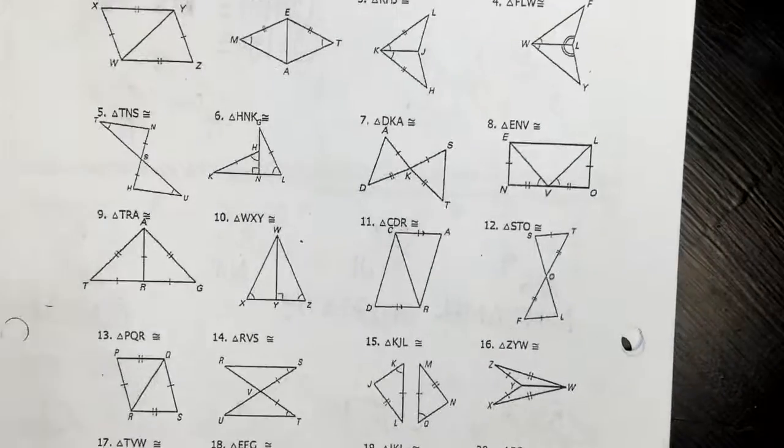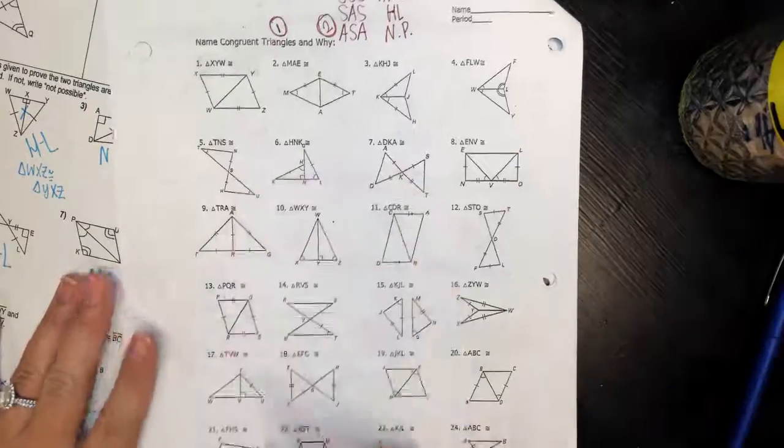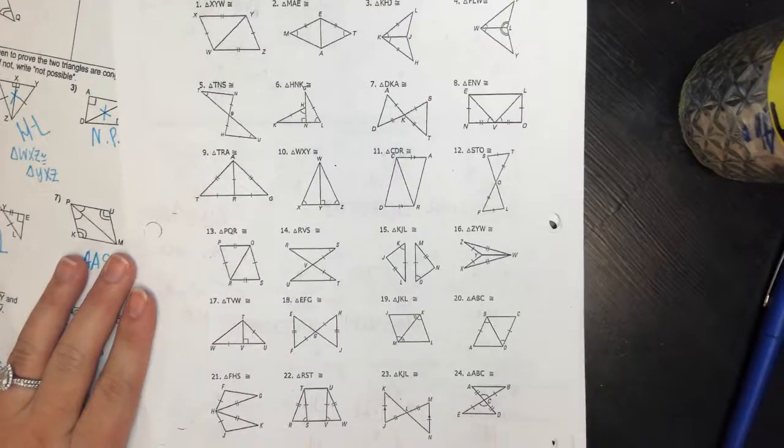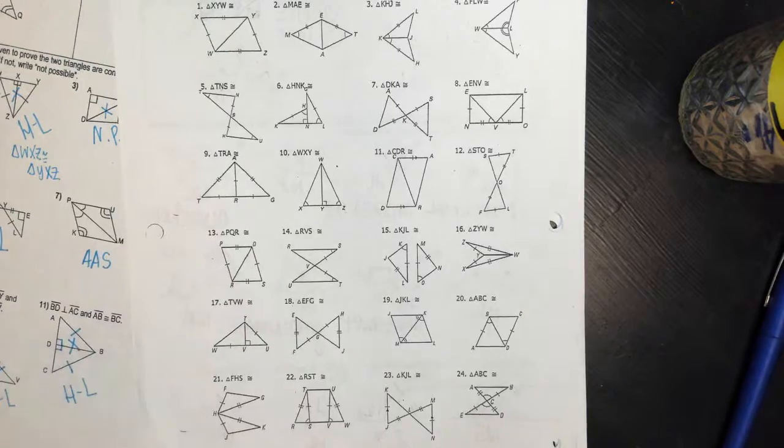Okay, so take your time. Y'all have the rest of the class to work on 24, and then if you don't finish it in class, make sure you finish it before Monday.